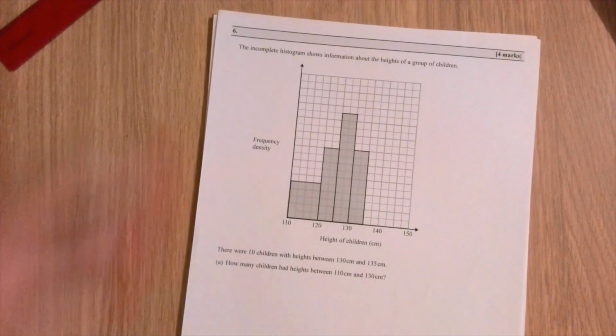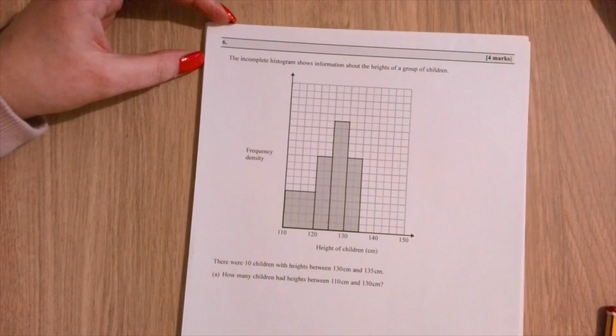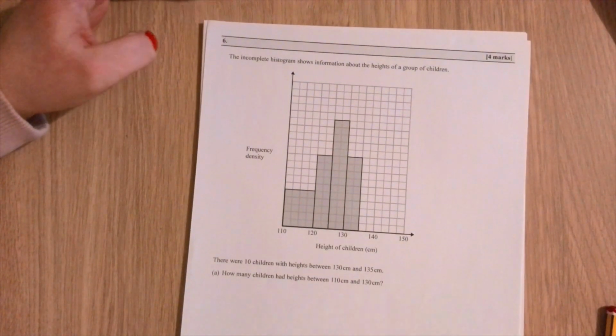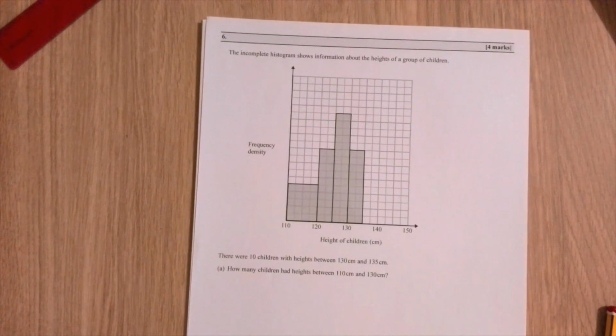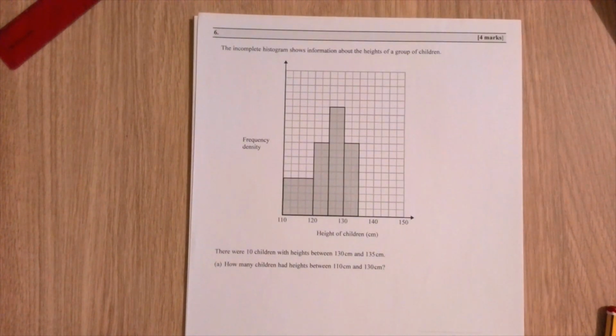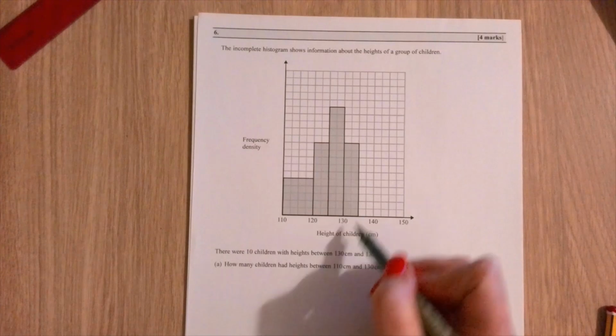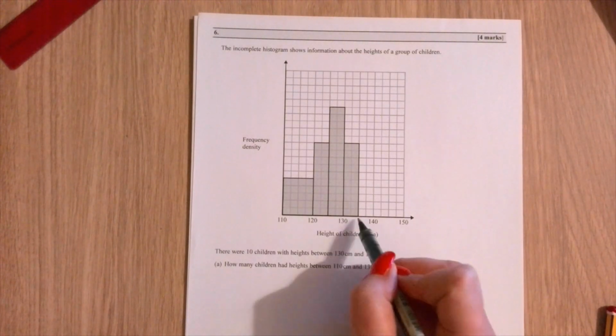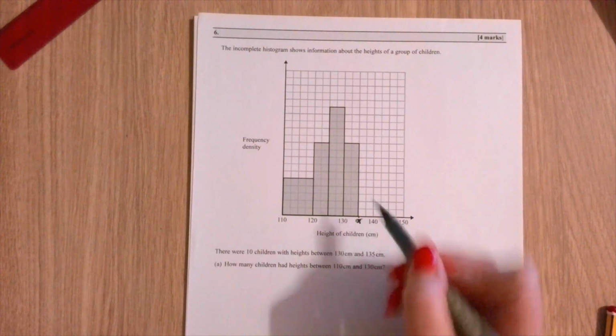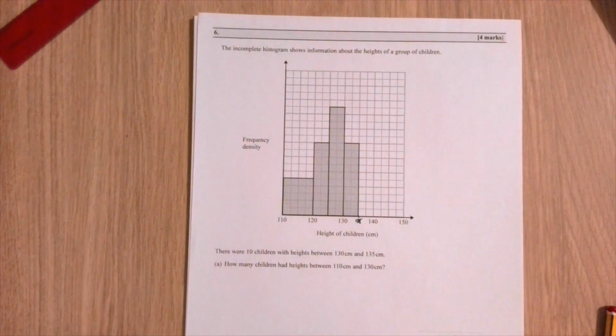Okay, 2 more questions to go. So here is another incomplete histogram showing information of heights of a group of children. There are 10 children with heights between 130 and 135 centimetres. So that 130 and that 135 is represented by this part here.